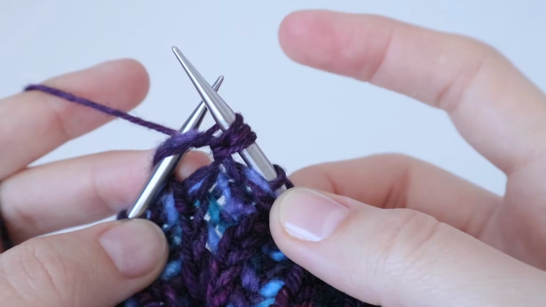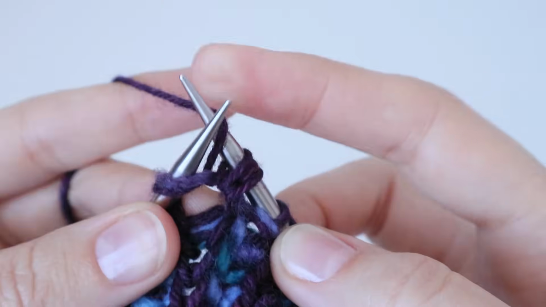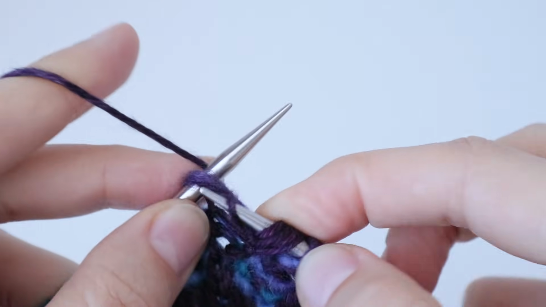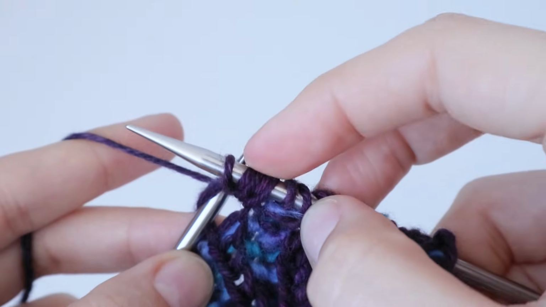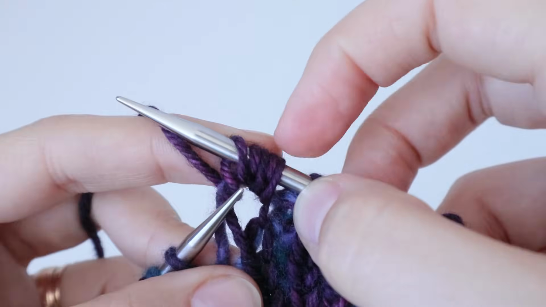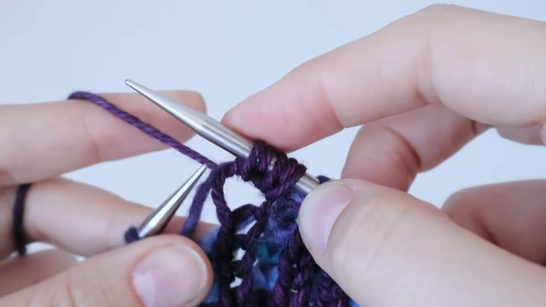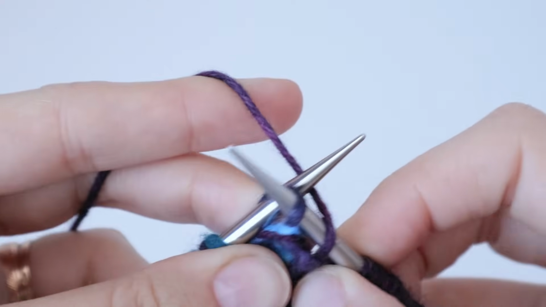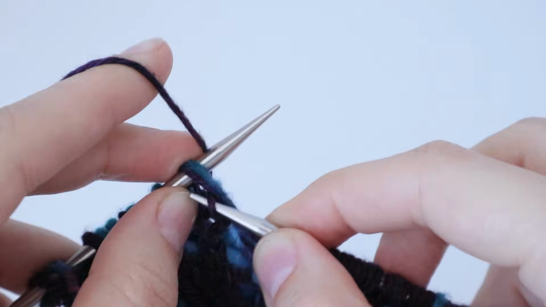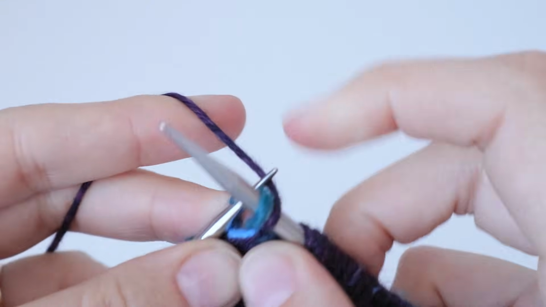So we have 3 stitches, and then again a yarn over and knit again, and we have 5 stitches. So we have increased by 4 stitches. From 1 stitch we have 5. After that, again we are knitting according to the pattern.